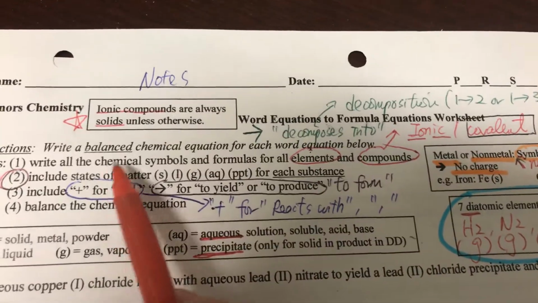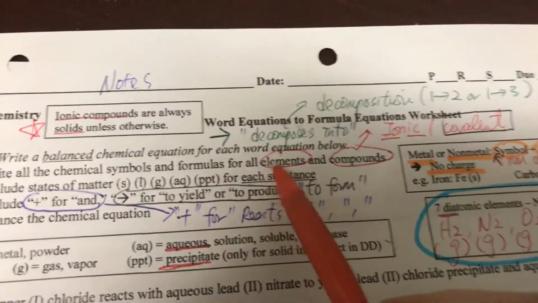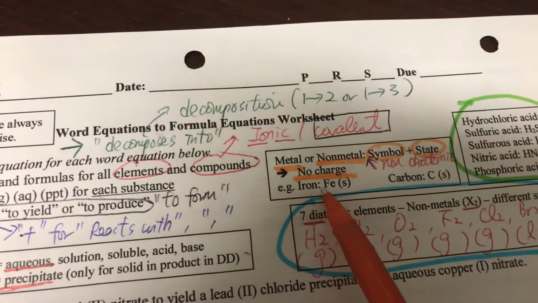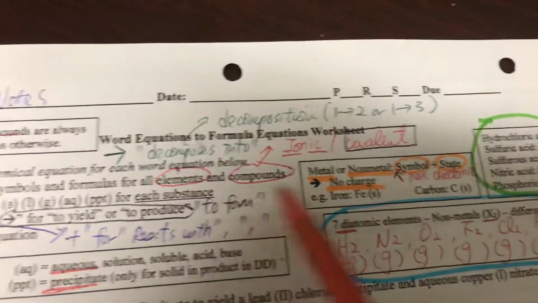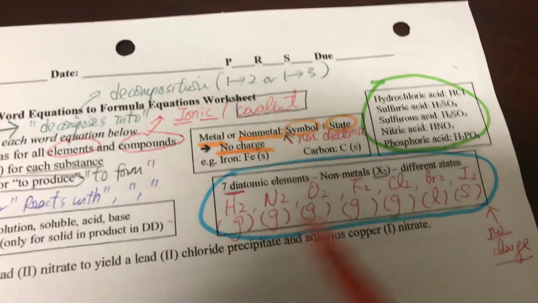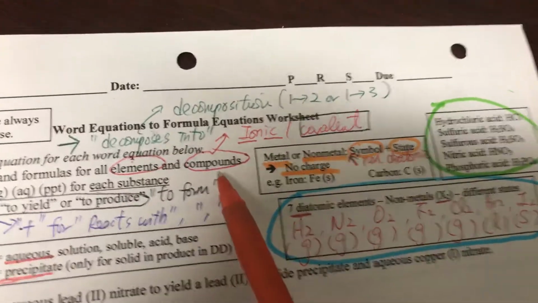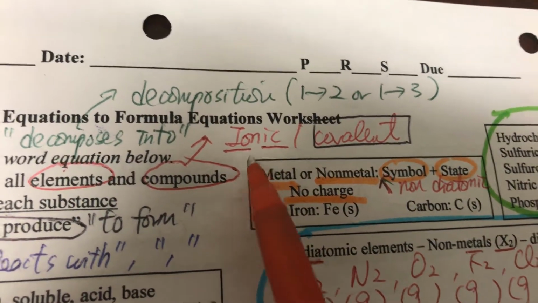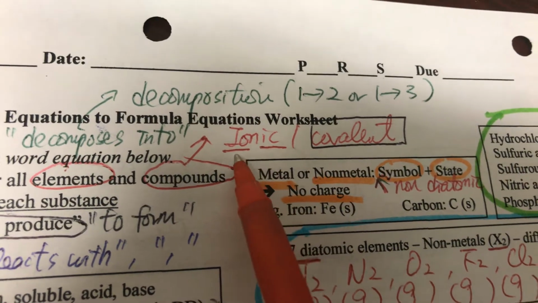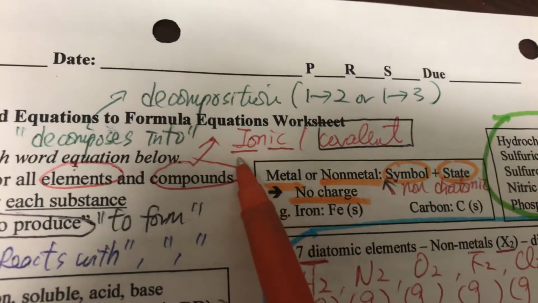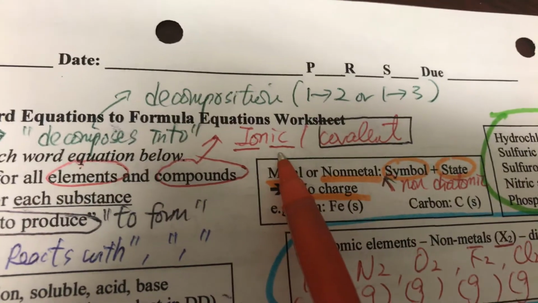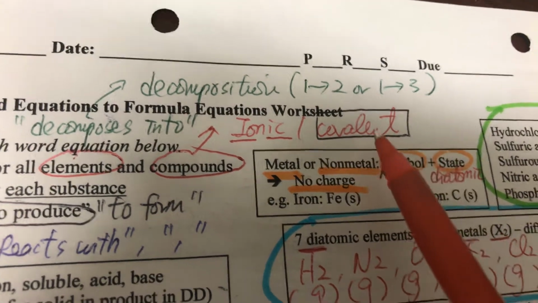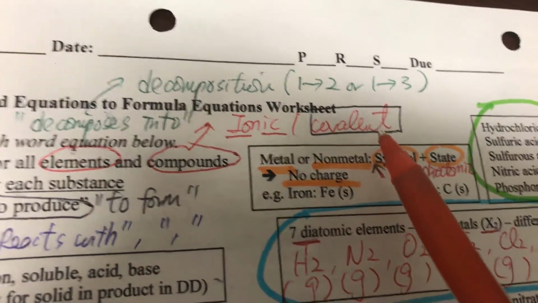The first step is you want to write all the chemical symbols and formulas for all elements and compounds. Now for elements, we can have just regular elements like iron, Fe, or C, carbon. Elements can also be diatomic, which I'm going to talk about in a second. Now for compounds, I have 2 kinds. I have ionic, which is crossover, so we need to underline, red underline, with 2 separate underlines, meaning I have the plus and minus, so I have to cross over. I also have covalent compounds. For covalent compounds, I'm going to use a black box. I don't have to do any crossover. I just write down the formula.